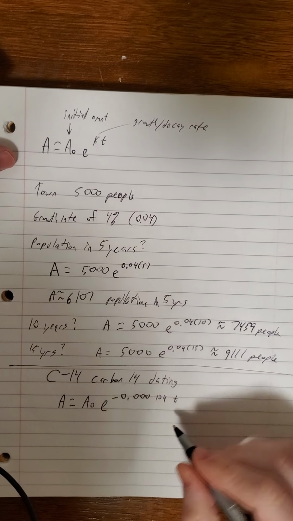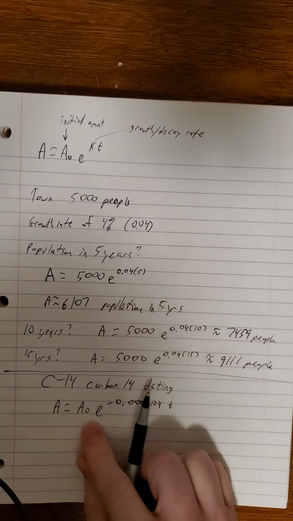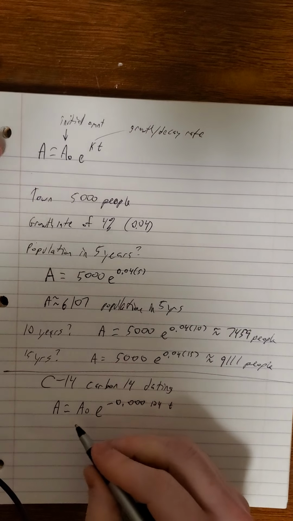So A naught here is the amount of carbon-14 at the time of death. So this is used on living objects.